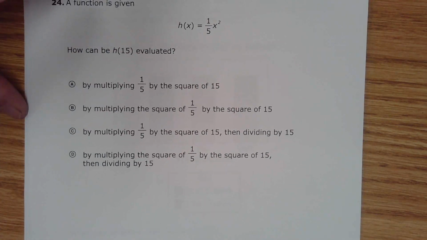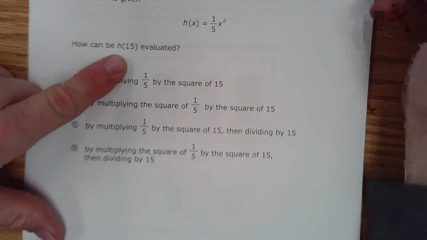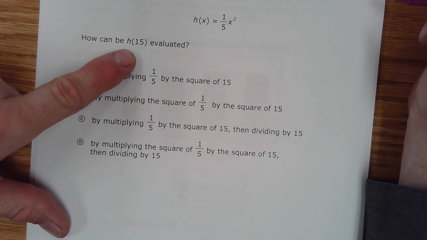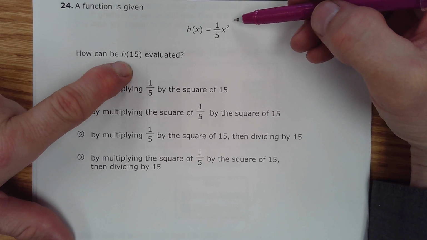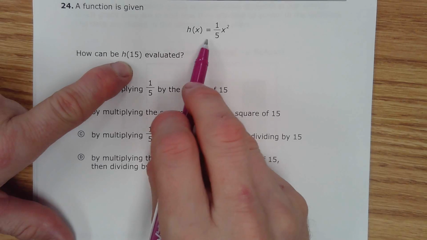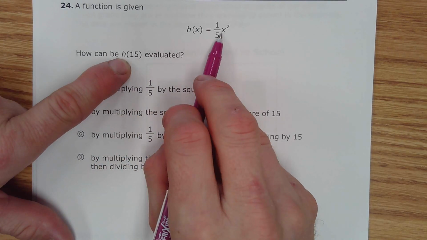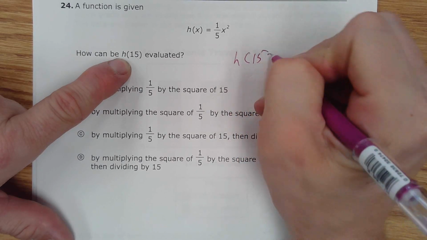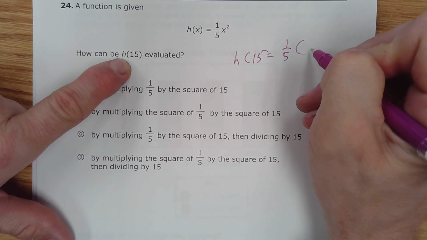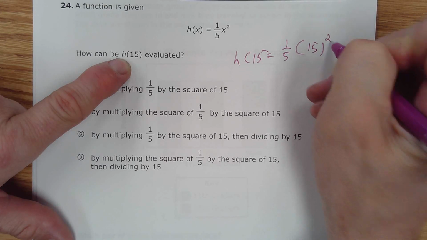Okay, here's a given function, and now it says to evaluate h of 15 when h of x is 1/5 x squared. This is saying, everywhere you see an x, you plug in 15. So h of 15 equals 1/5 times the quantity of 15 squared.